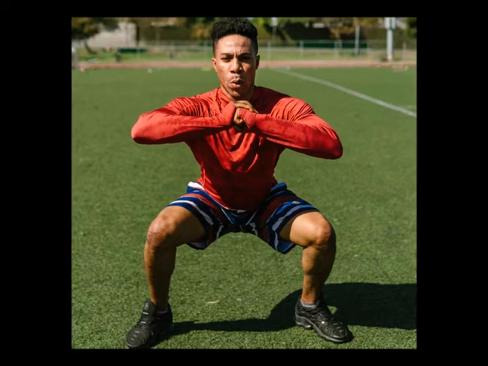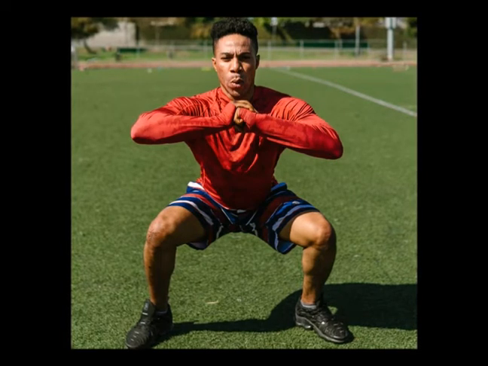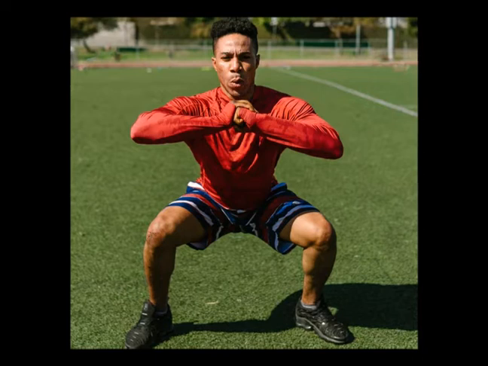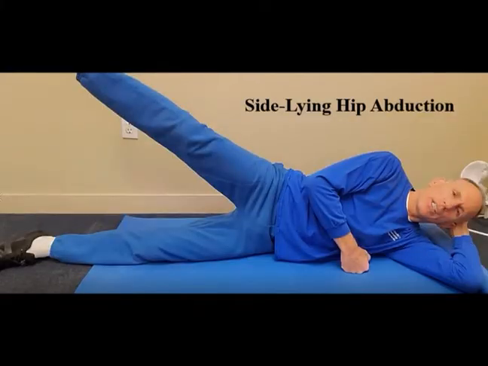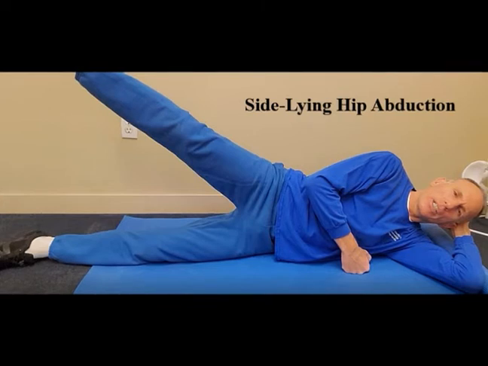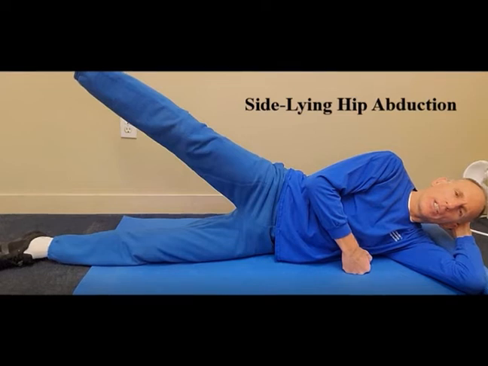You can perform these exercises at a variety of angles and foot positions so that you target the gluteus maximus more. Exercises that directly target the gluteus medius muscle are side-lying hip abduction, side-lying hip external rotation, which is known as clams, and the pelvic bridge with banded hip abduction.